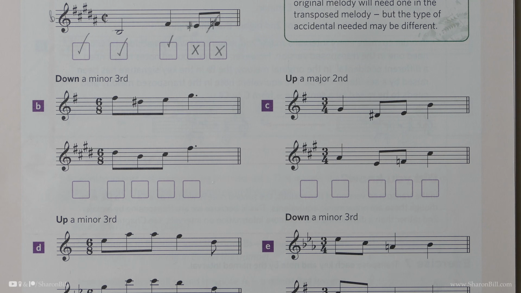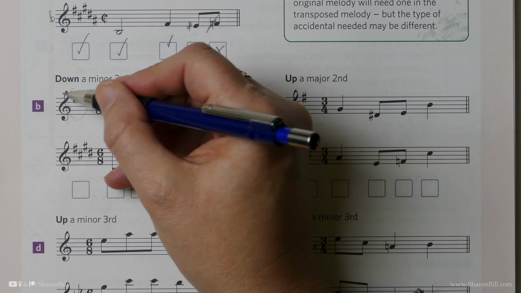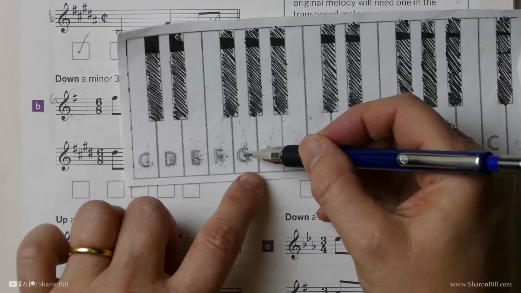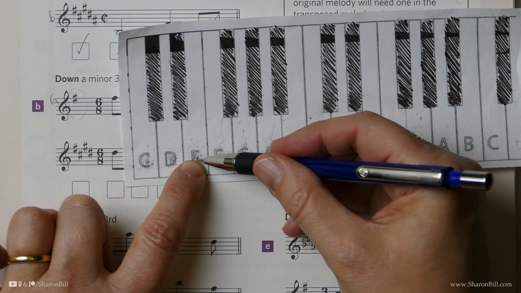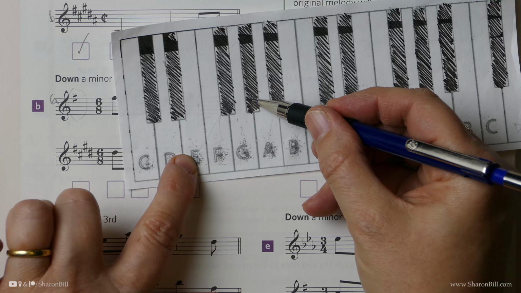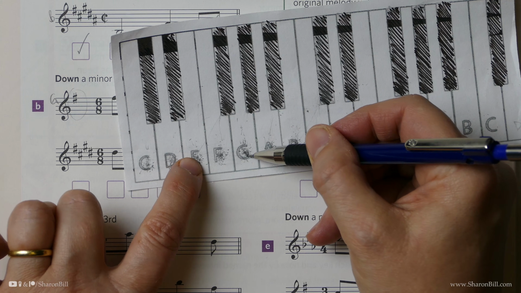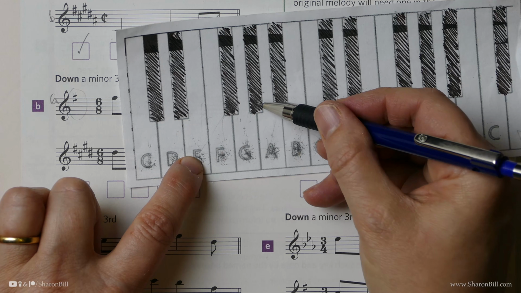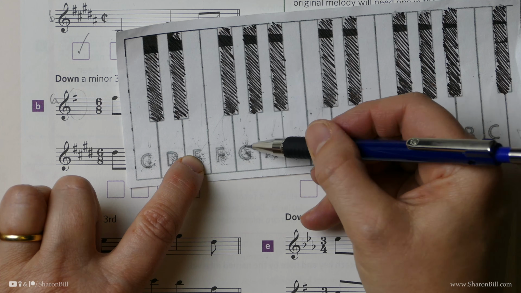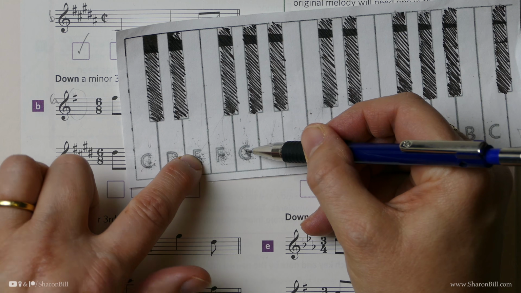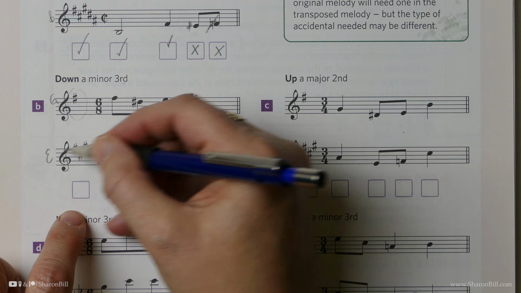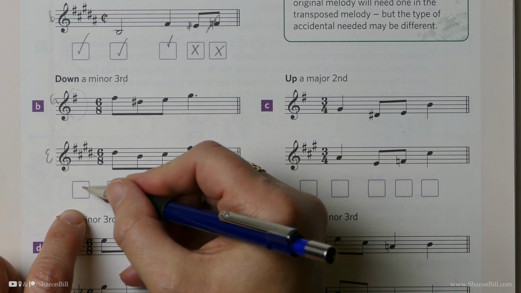So here we have a key signature of G major, and down a minor third takes us to E. And so we need now, because we know that E to G sharp would be major, E to G natural would be minor, bearing in mind that we know that E major has G sharps, E minor does not have G sharps, and minor is a semitone smaller interval than a major interval. So we're going down to E. So we should have the key signature of E major here, and that's correct. 4 sharps, so that's correct.